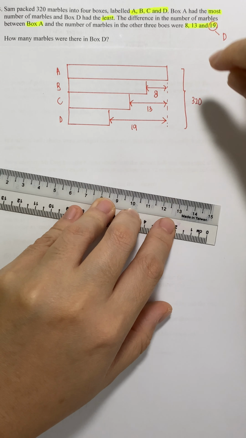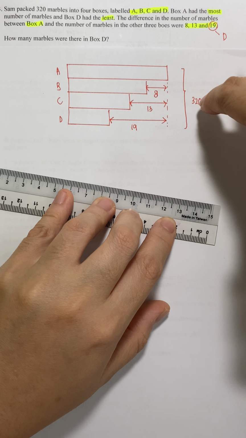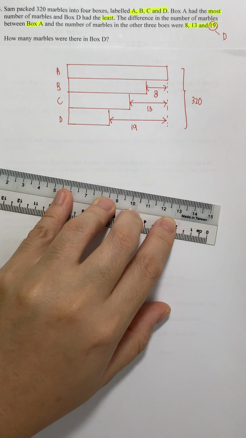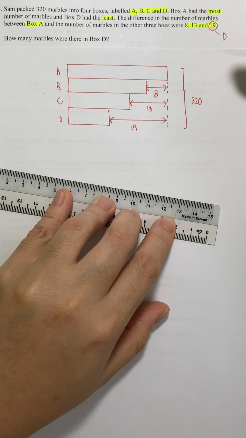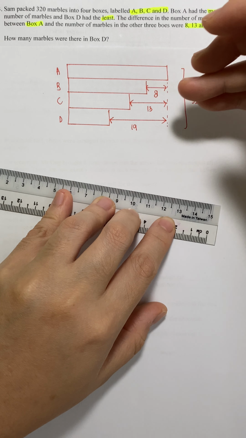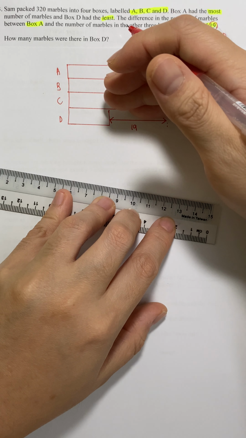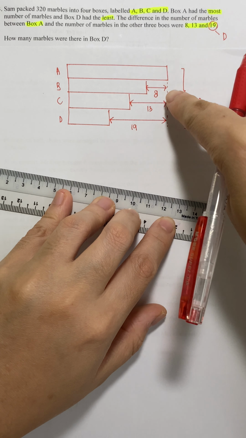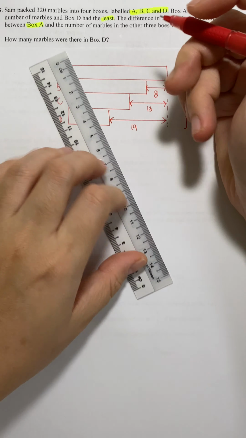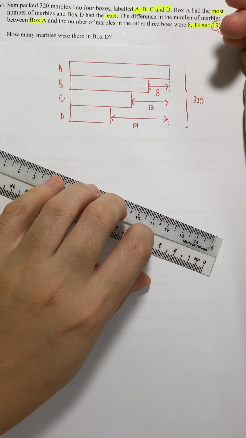Okay, now the first thought is some of you might want to just divide by 4, but you cannot divide by 4 because the question did not say that the boxes have equal number of marbles. So the moment we divide by 4, we will actually know that you are not doing it by understanding the question because all 4 boxes have different marbles. So what we can do, many of you will want to go and cut it like this to try to make it equal boxes, but there's an easier way to do it.